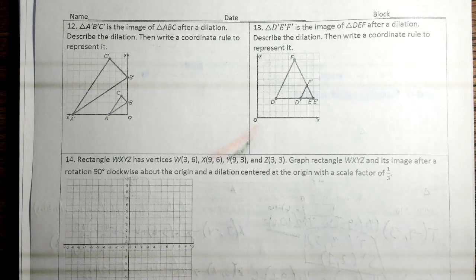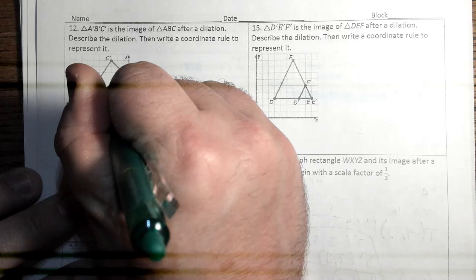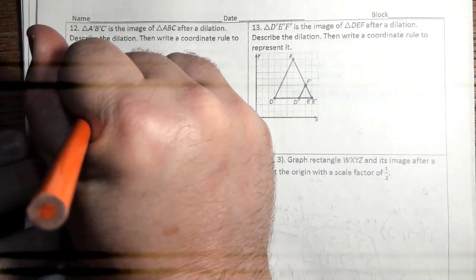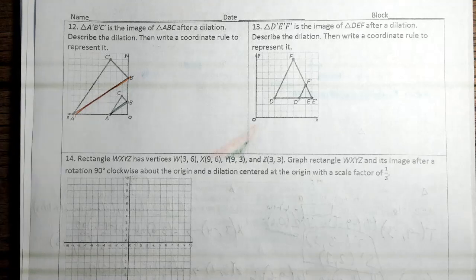Triangle A prime, B prime, C prime is the image of ABC after a dilation. Describe the dilation, then write the coordinate rule to represent it. All right, so corresponding sides. That's going to be AB and A prime, B prime.